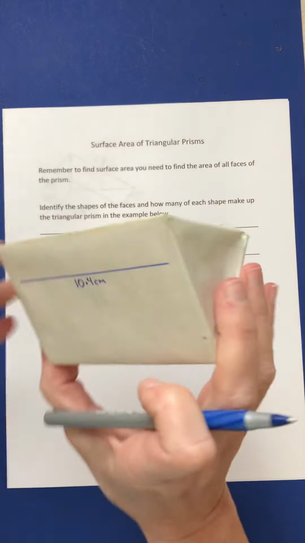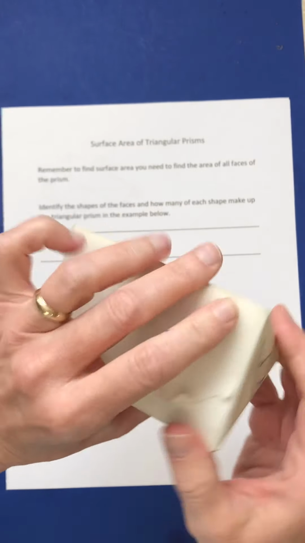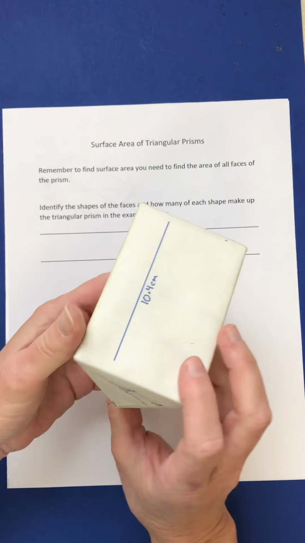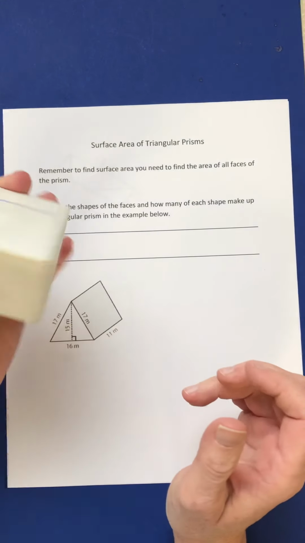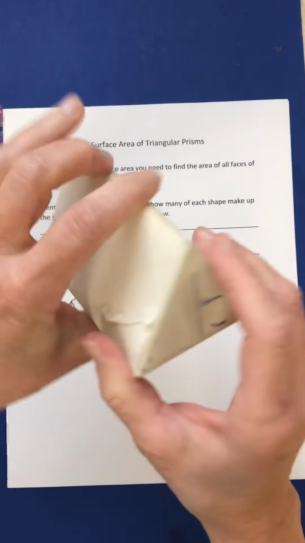Okay, so here's an example of a triangular prism. If you were with me a while ago, we did some cross sections of prisms and we talked about this triangular prism. But now what we want to do is figure out the surface area, or what would be covering it.